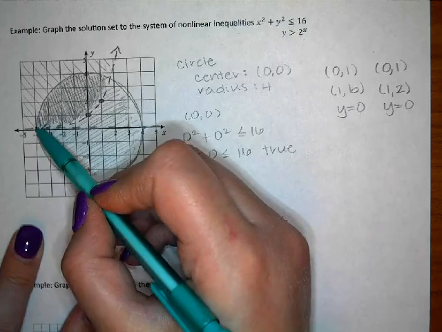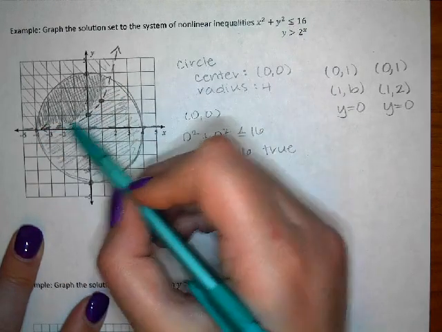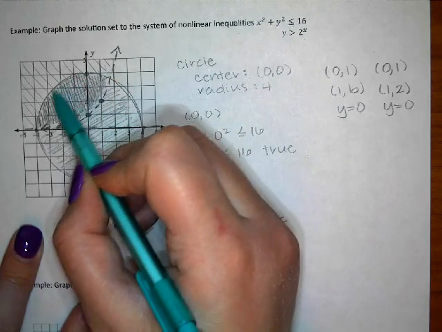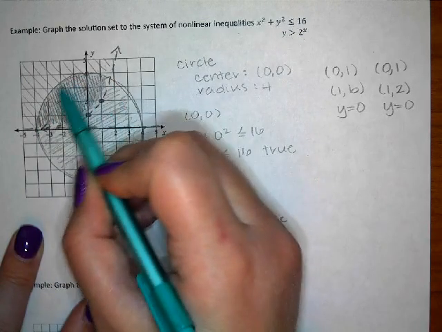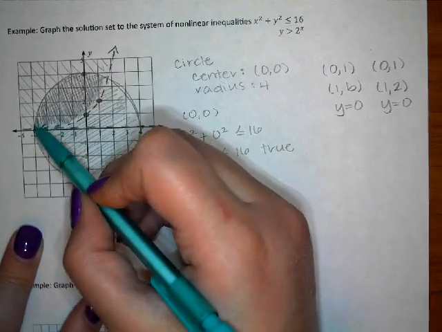However, all of the points on this part of the solid line are solutions to the system. These points are not, they're not on the double shade. So all the points inside the double shade are solutions. These are not solutions.